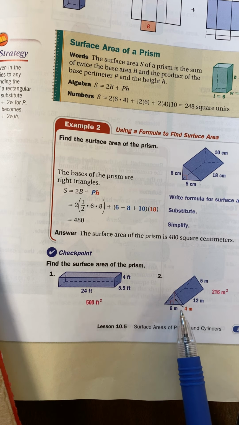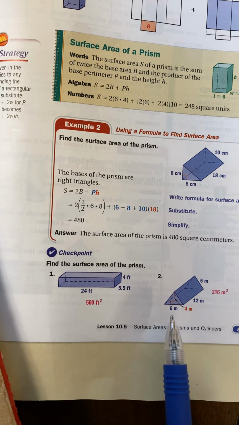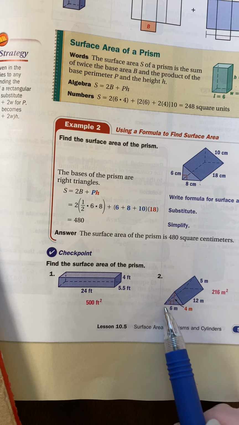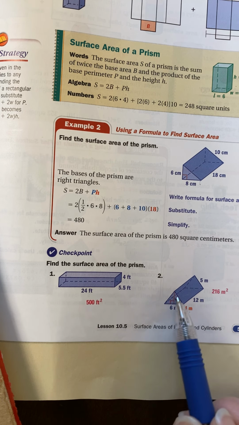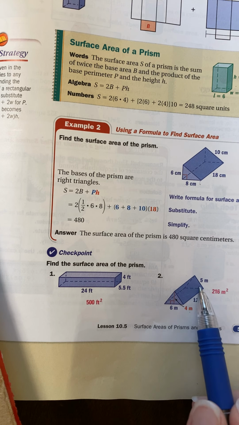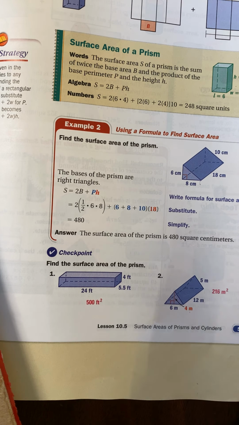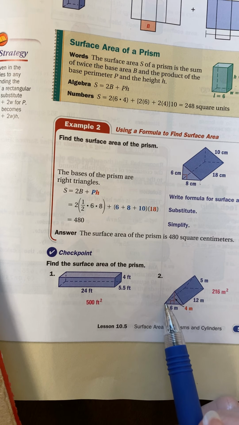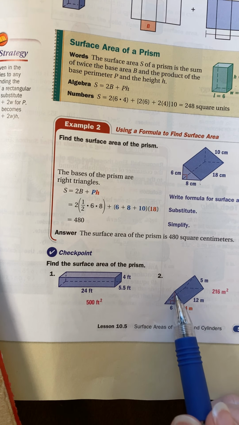But remember, for a triangular base prism, your base of your solid must be the triangle. So you could find the area of this, which would be 1/2 6 times 4, half of 24, but then you got another one up here. So 12 and 12 makes 24. That would be your 2B. And then the perimeter would be the perimeter of the base.